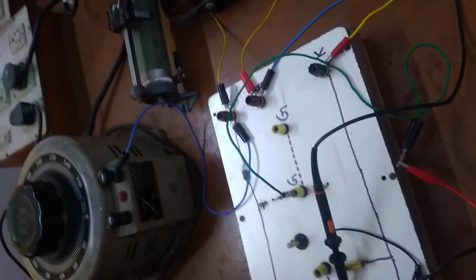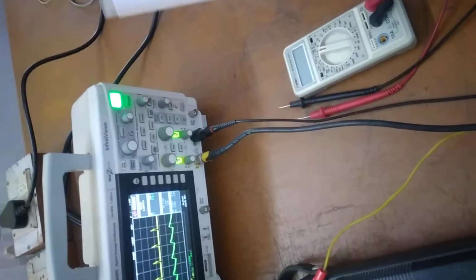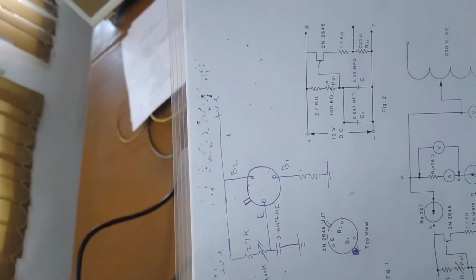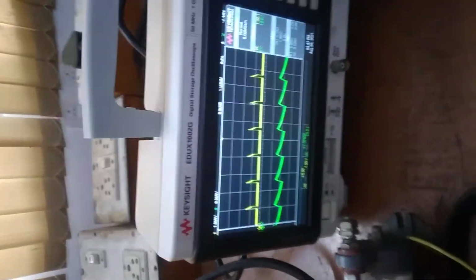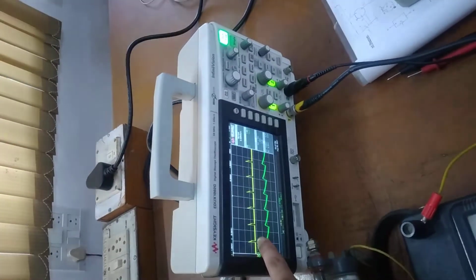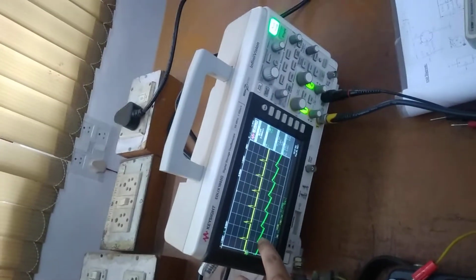So just see, we have connected the circuit as shown in the diagram in the sheet. And see here, this is the circuit. So now if I operate it, you see this is the waveform I am getting. So the yellow waveform is the output of the oscillator, and this is the voltage across the capacitor.